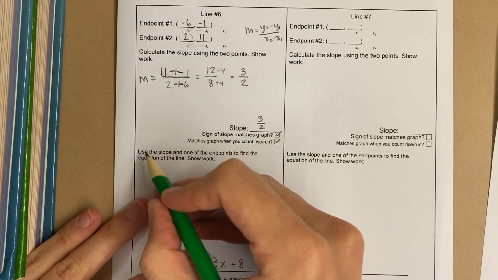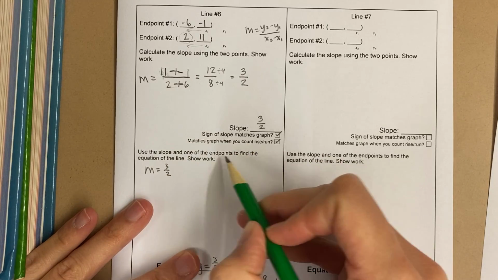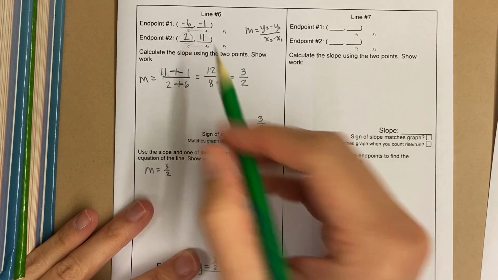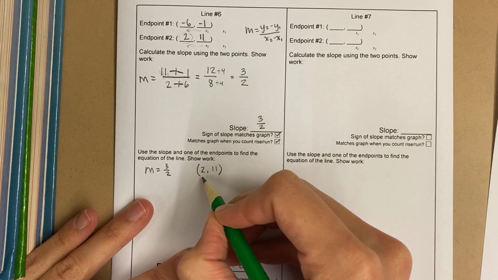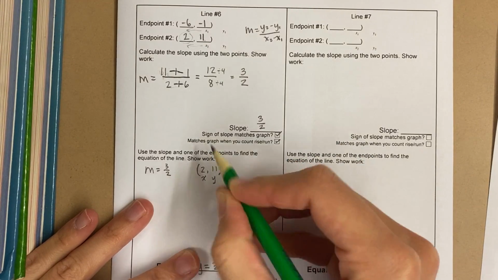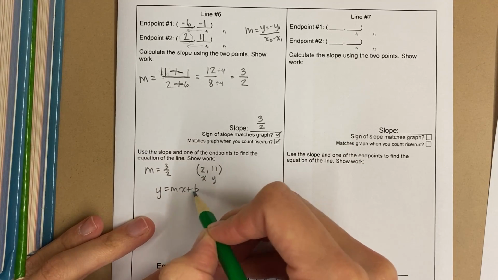So I'm going to use the slope, which is 3 over 2, and I'm going to use one of the endpoints. I can choose either one. I'm going to choose the positive numbers because why not? So I'm going to use this x and this y and this m, and plug them into y equals mx plus b.